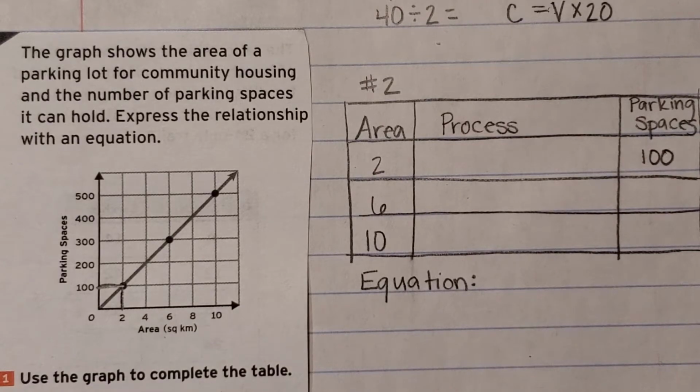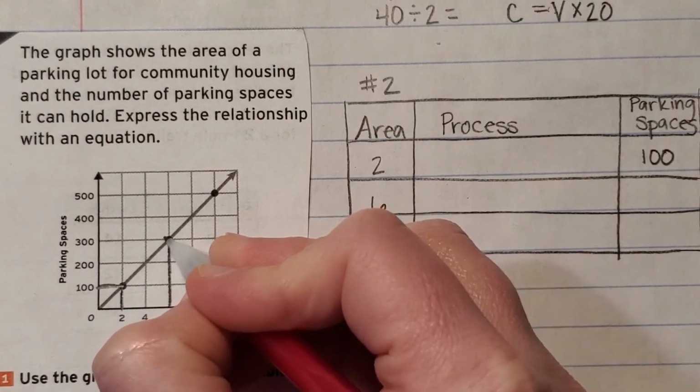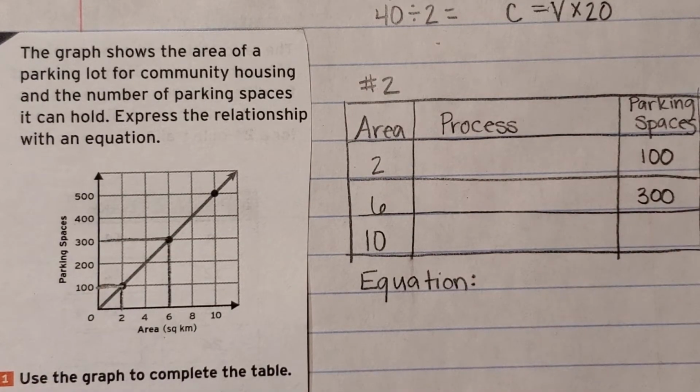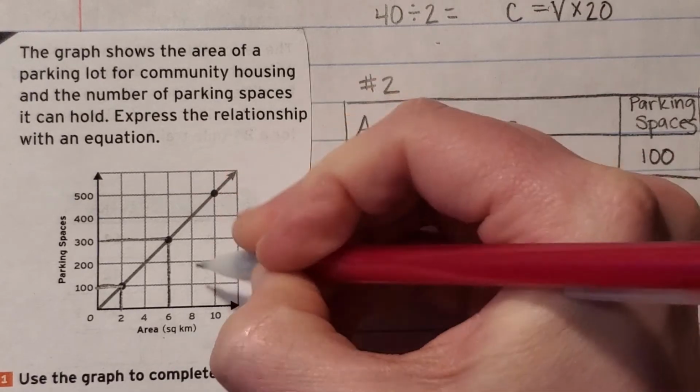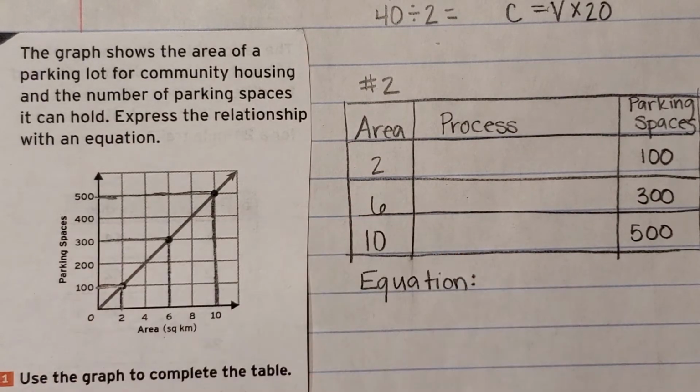I want you to go ahead and figure out how many parking spaces there would be for an area of 6 square kilometers. Finding 6 square kilometers on my graph, going up and then straight over results in 300 parking spaces. Go ahead and figure out how many parking spaces you would have for an area of 10 square kilometers. I solved it and got 500 by going straight up from the 10 and straight over.